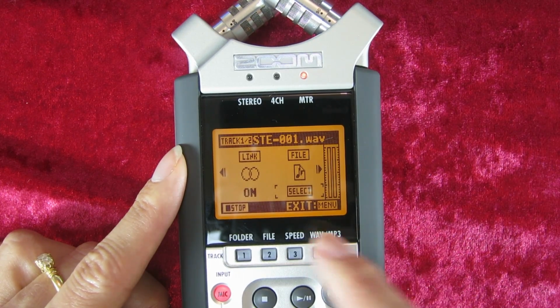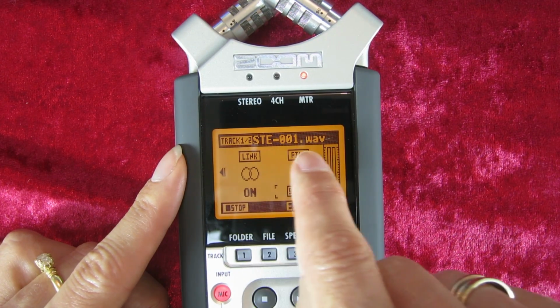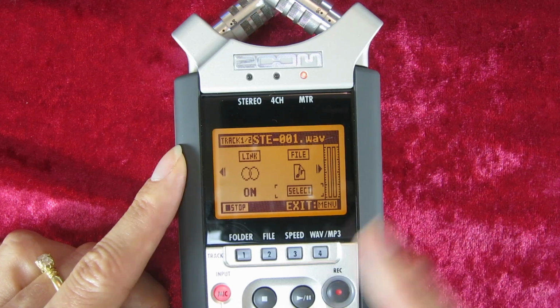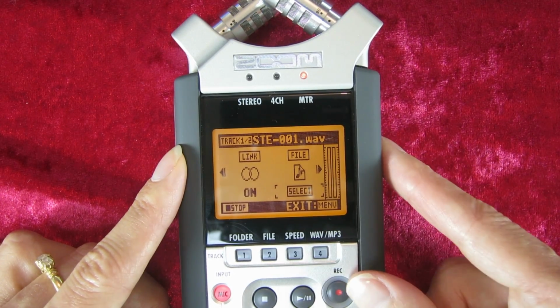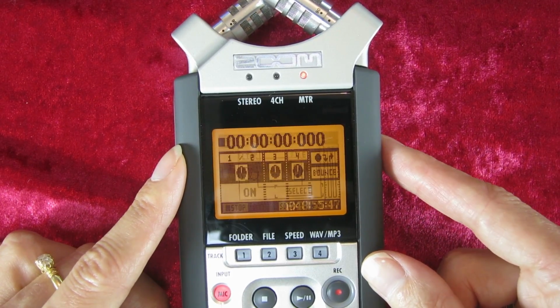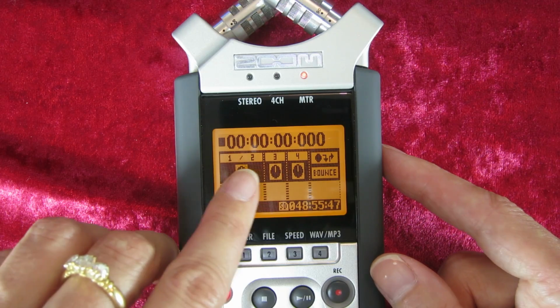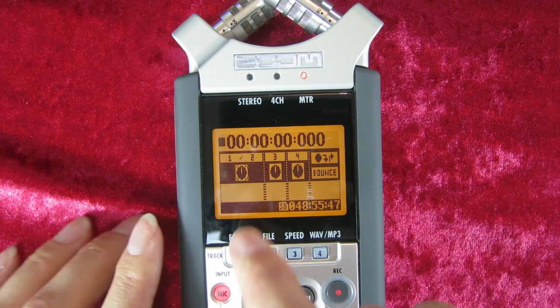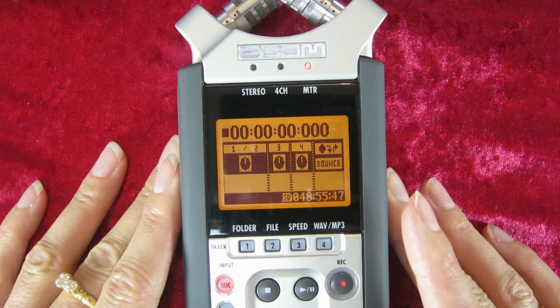And that should be there now. See track 1, 2, so now my file is showing up there. So that's good. So now I can exit to the menu. Click on the menu option. Alright, and you'll see these have combined now. Okay, so my track is now sitting in there. Let's just play it.